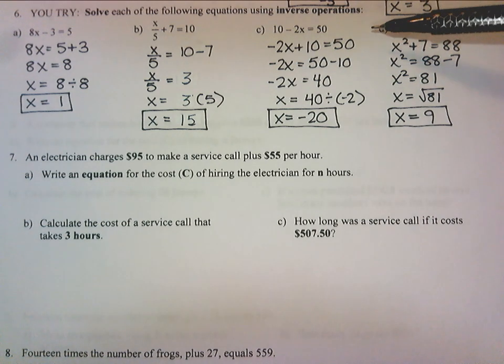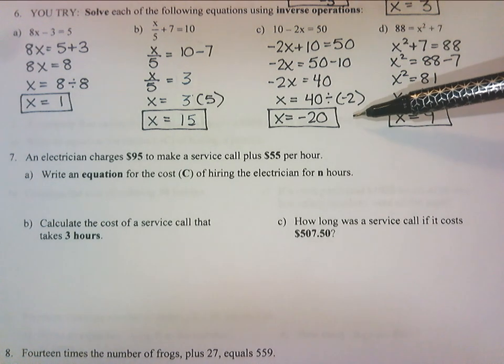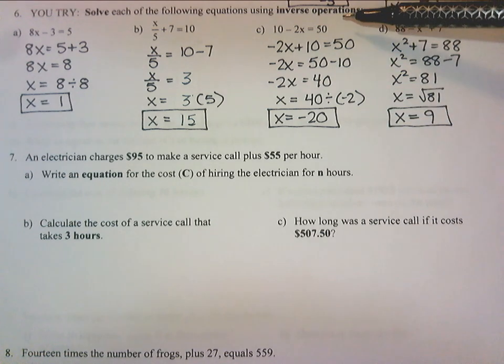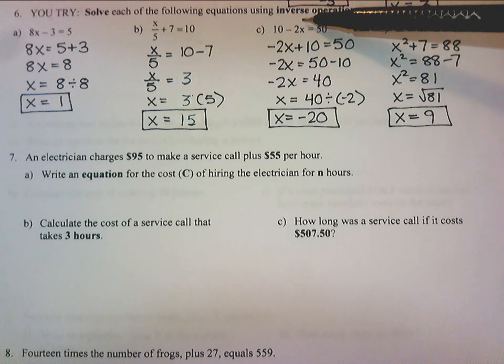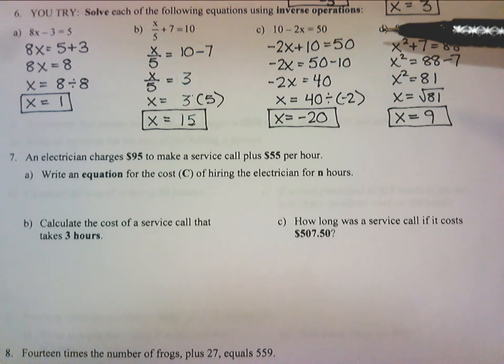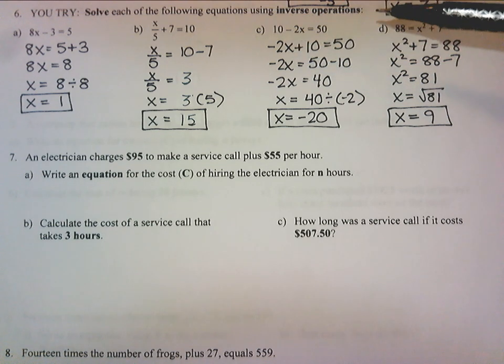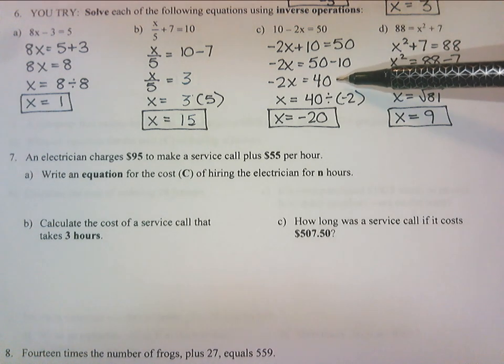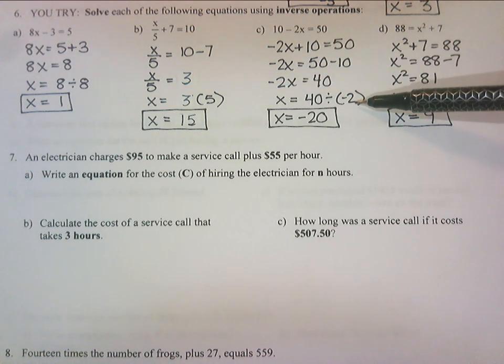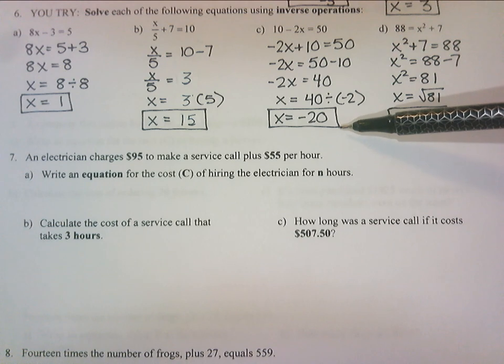On the next one for C, I got x equals negative 20. So first thing, I reordered my terms. I left the negative with the 2x, and then that 10 is secretly a positive 10. And then that way my x was the first term. So I subtracted 10 to get 40. And then I divided by negative 2 to get negative 20.